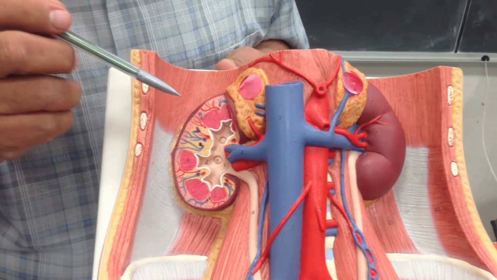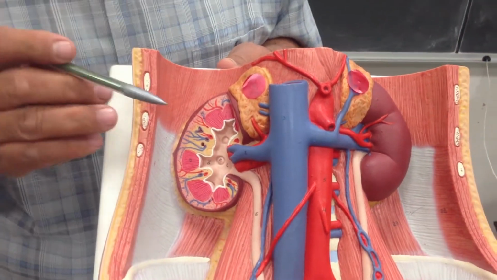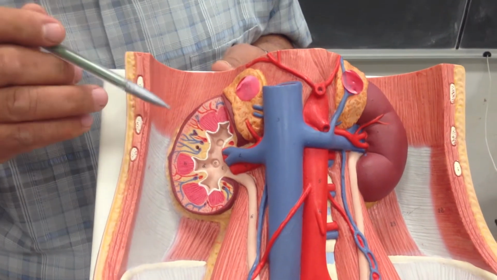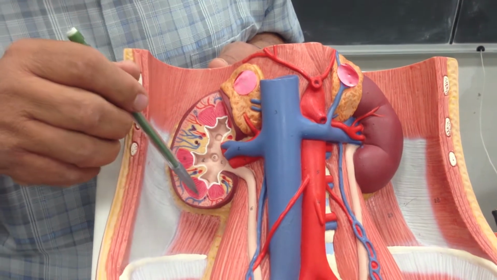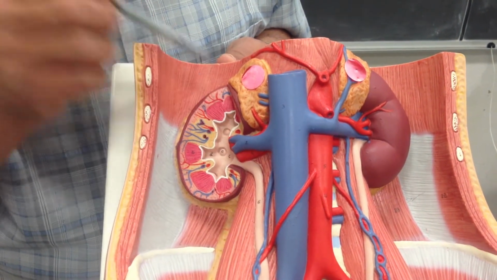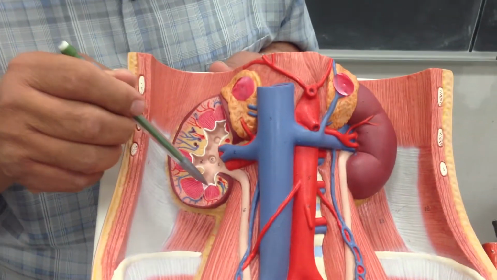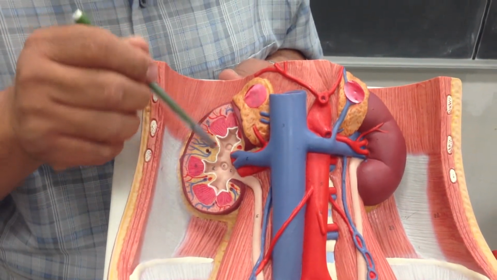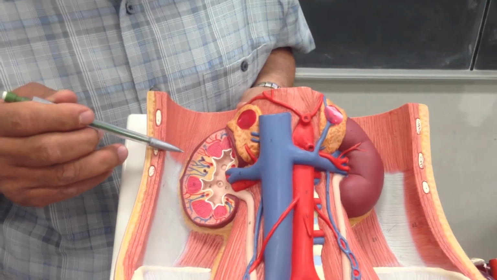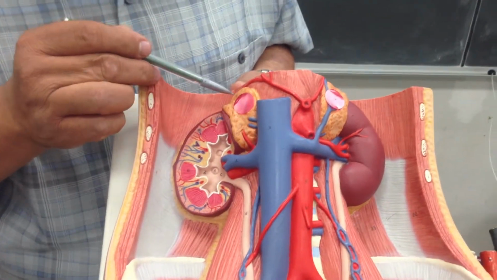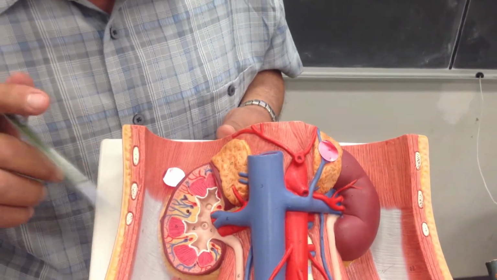These pyramids are named also calyces. The calyces are either minor or major. Each kidney has from 12 to 13 minor calyces. Every two will unite together to give one big major calyx like that. So the very common question: the pelvis of the kidney is made by major calyces inside it this way. Above the kidney, this is the adrenal gland or the suprarenal gland.